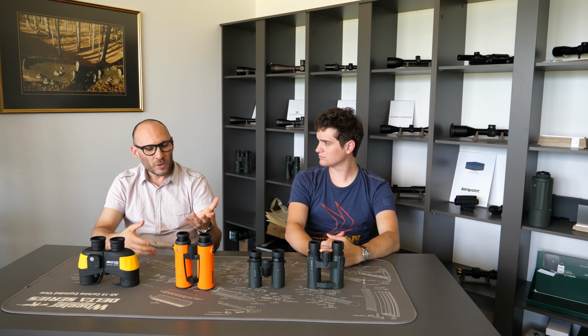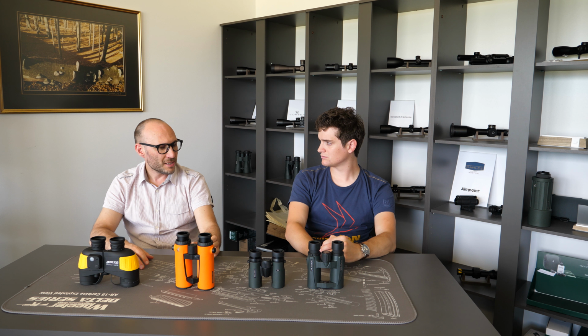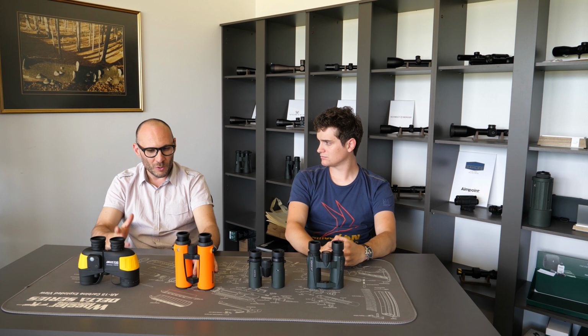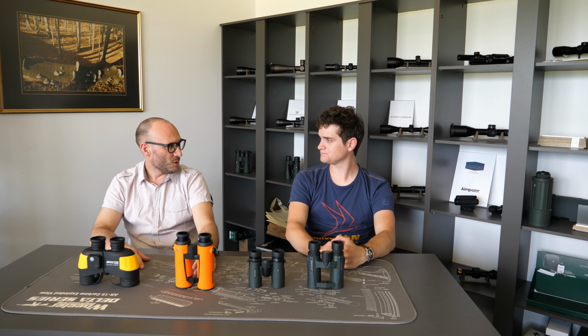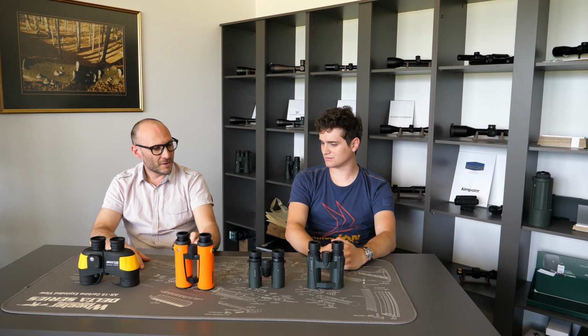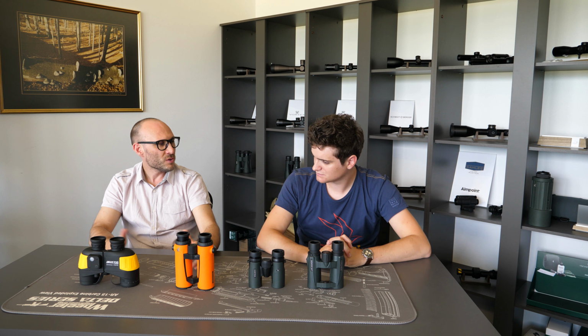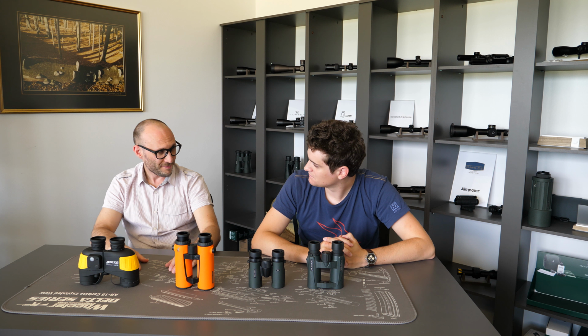But in the past, when you had really different diameters of the lenses and really different magnifications, it was much harder to know instantly which one would be better in low light. At that time, relative brightness was important and useful information, but not anymore.